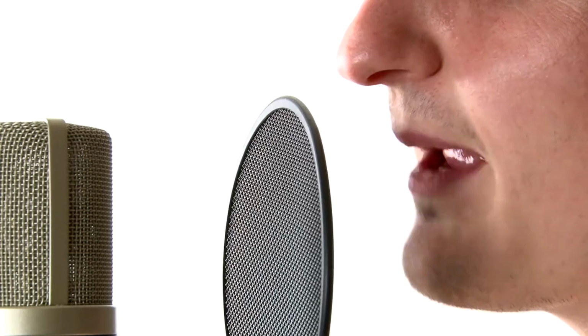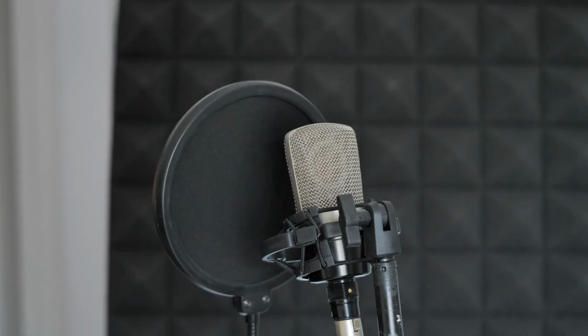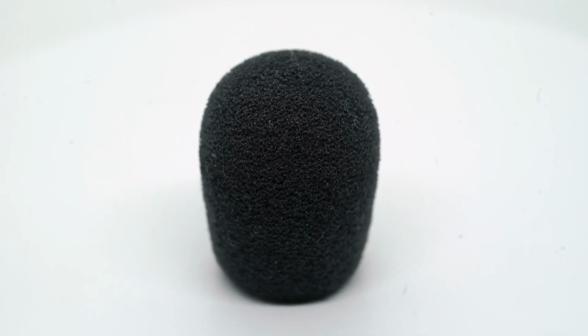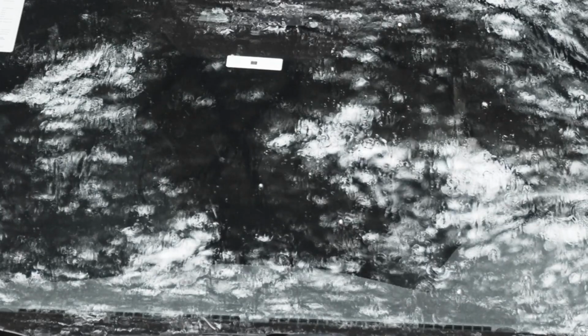Pop filters and windscreens are essential for reducing unwanted sounds, particularly when recording vocals. A pop filter, as mentioned earlier, helps to mitigate plosive sounds. It is usually attached to the microphone stand and positioned between the vocalist and the microphone. Windscreens, on the other hand, are foam covers placed directly over the microphone. They are primarily used outdoors to reduce wind noise, but can also be helpful indoors for reducing sibilance and breath sounds.